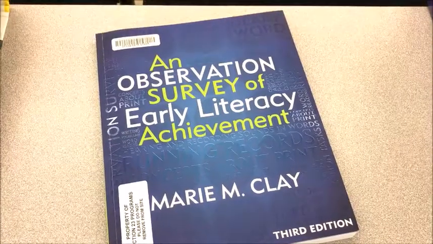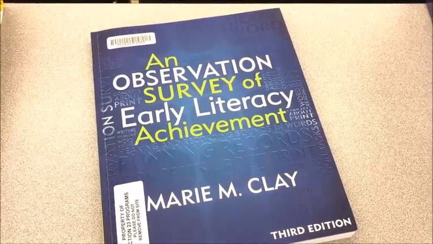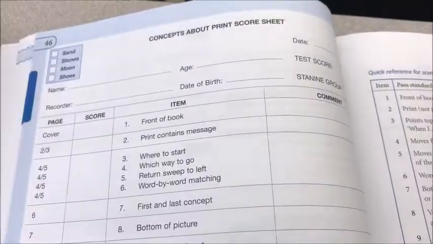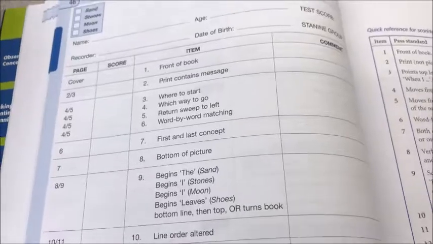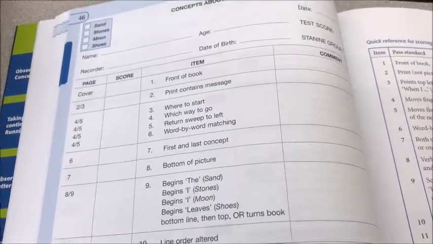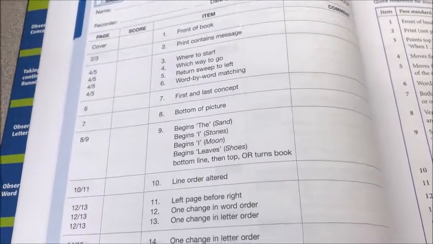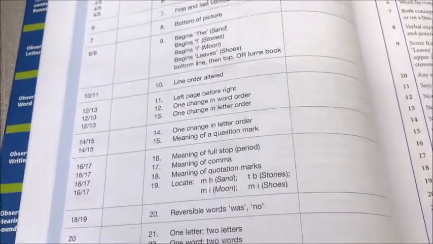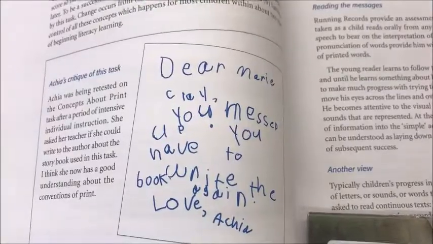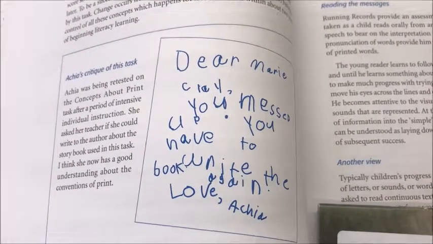Next assessment is the Marie Clay Survey of Early Literacy Achievement. Kindergarten teachers are able to observe and record students' emerging literacy behaviors, such as concepts of print, letter knowledge, emerging phonemic awareness, word knowledge, and even their emerging writing skills.